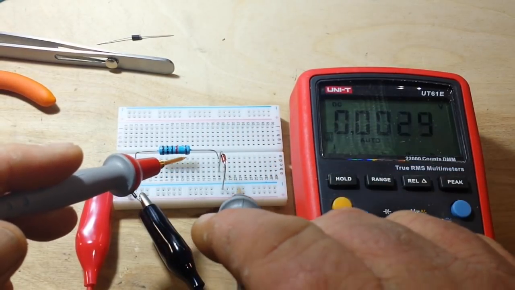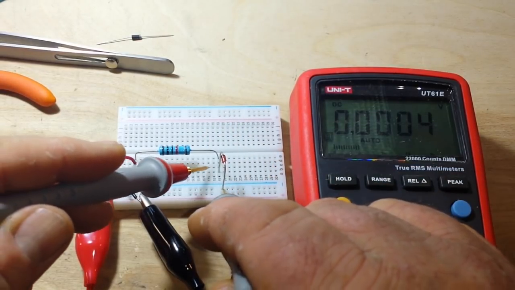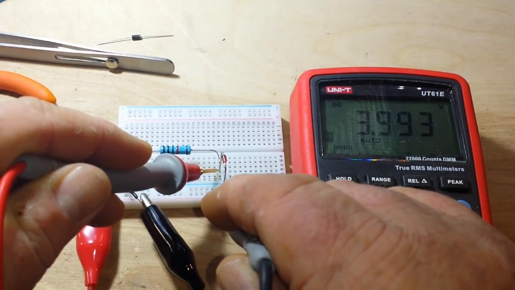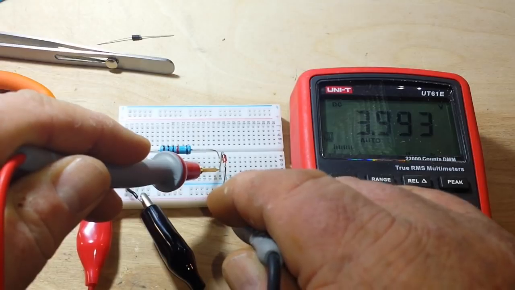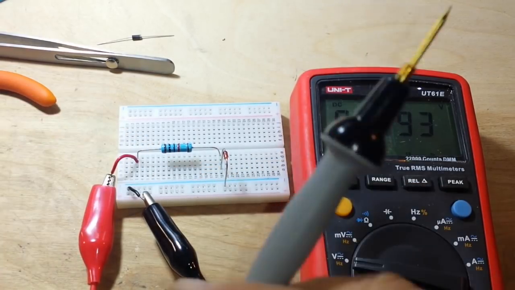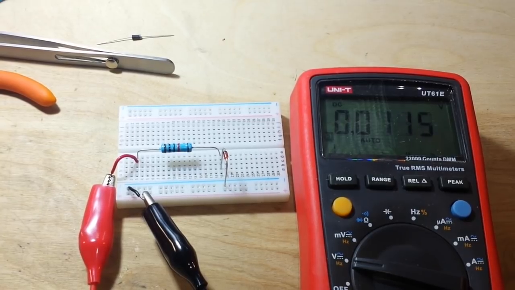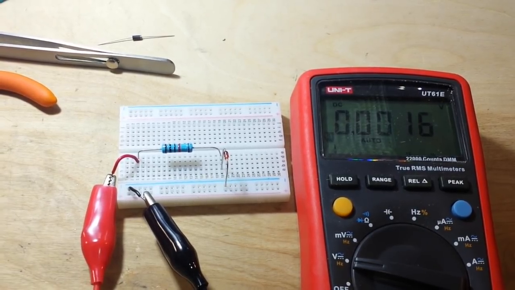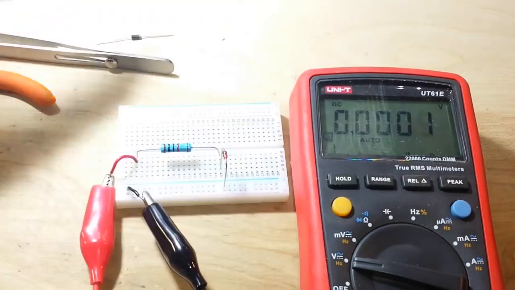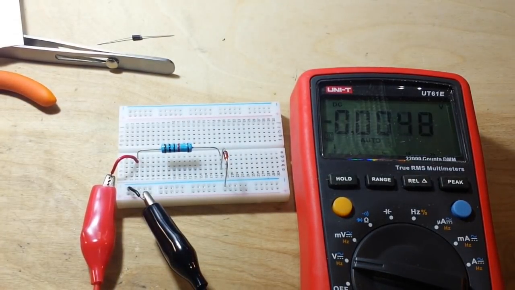So if we put our probe on here, we get 3.99, let's call it 4 volts. That is a 4 volt Zener. And that simple little circuit, which I've drawn here, is all you need to find out the Zener voltage of your mystery Zener diode.